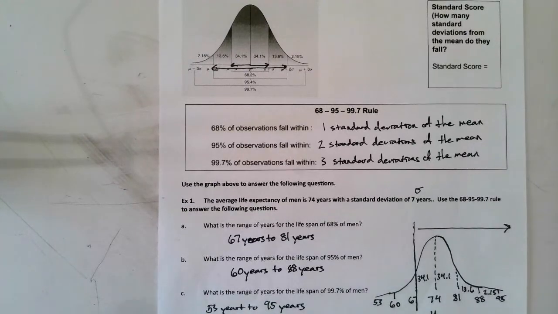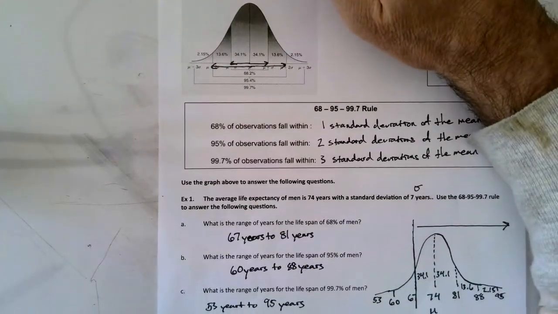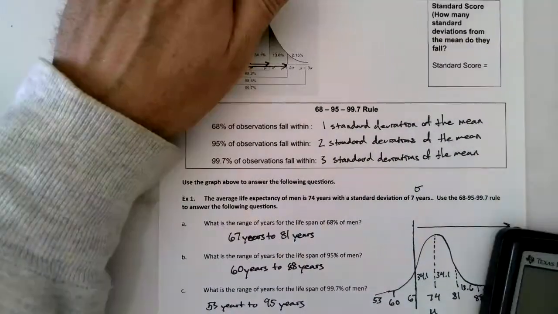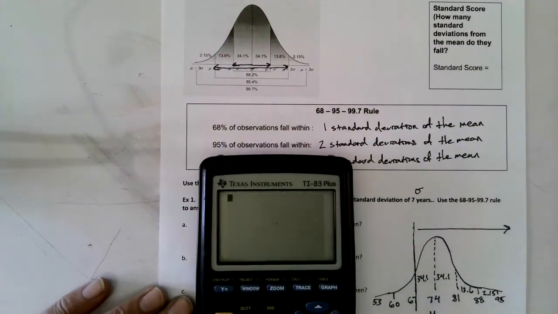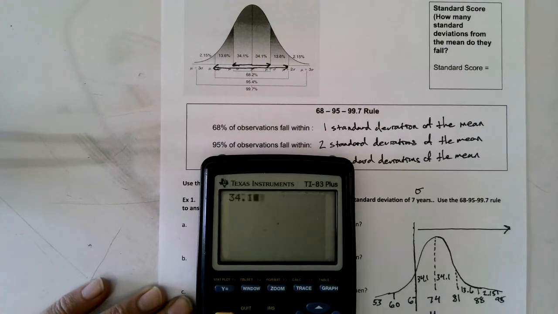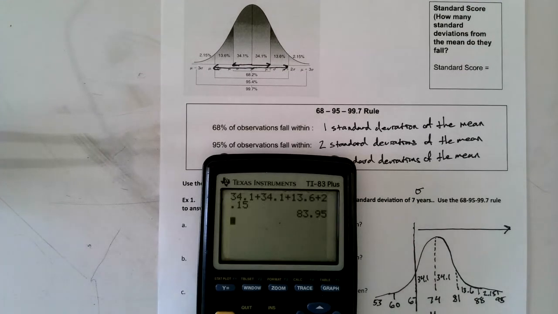And that will give us an estimation. I'm going to pause this real quick. Okay, so I turn on my calculator. I'll add those up. 34.1 plus 34.1 plus 13.6 plus 2.15. And it looks like about 83.95%.